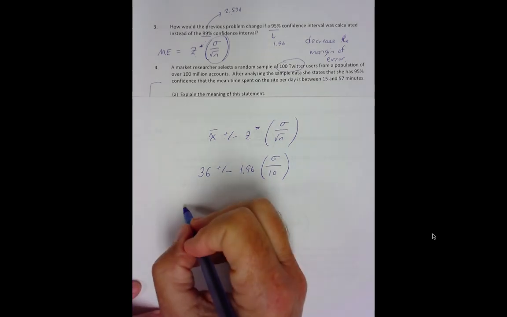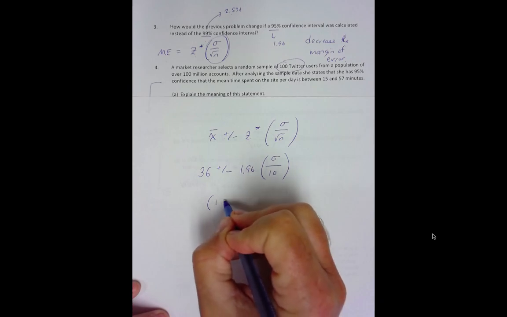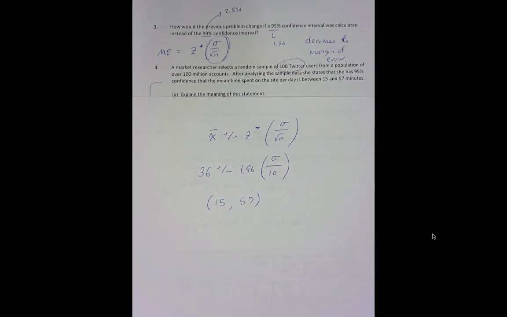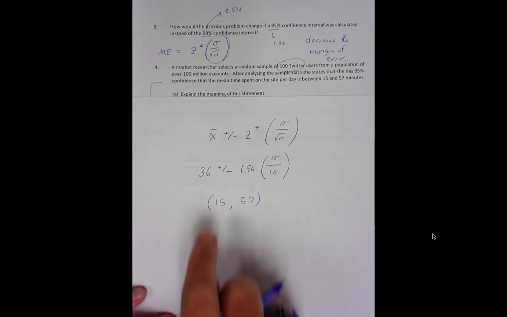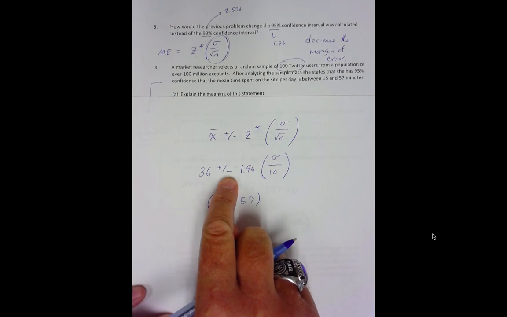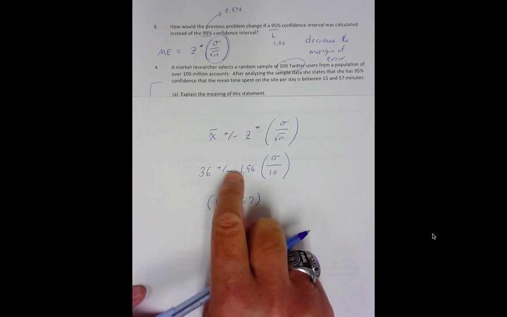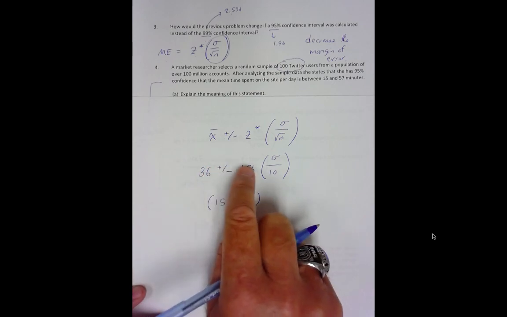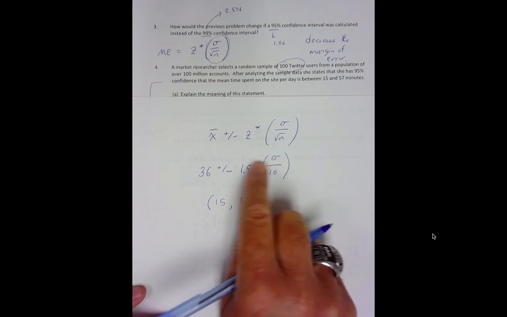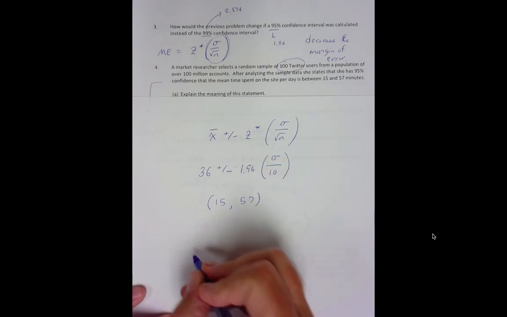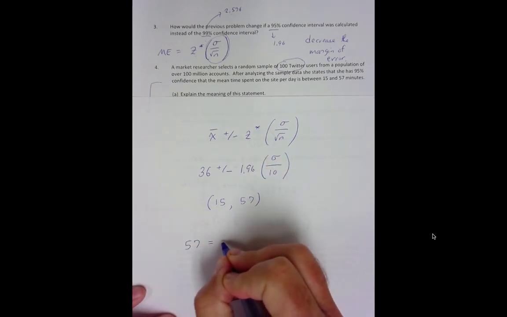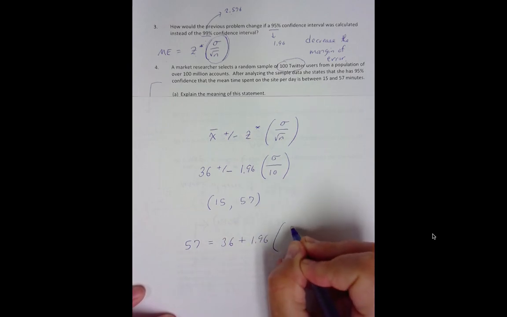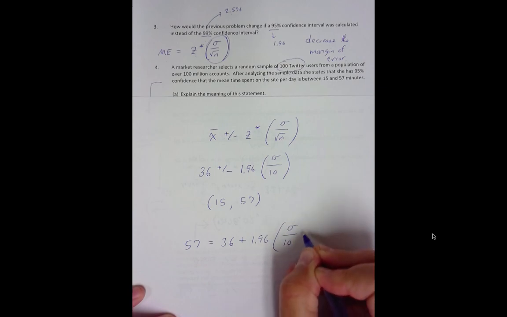Well, I know that the end values were 15 and 57. So I can choose either one of these, the plus or the minus. If I go 36 minus 1.96 times the standard error, that has to be equal to 15. If I go 36 plus the margin of error, it has to be 57. So 57 has to be equal to 36 plus 1.96 sigma over 10.